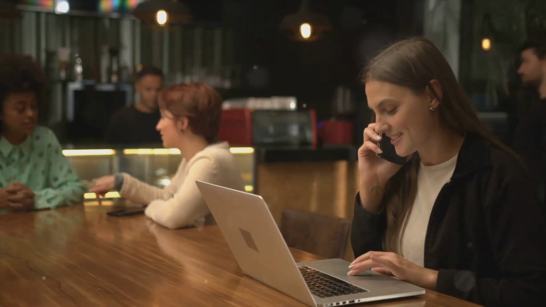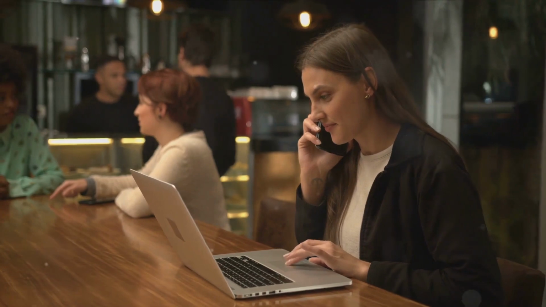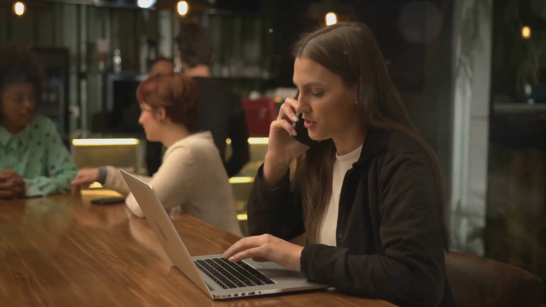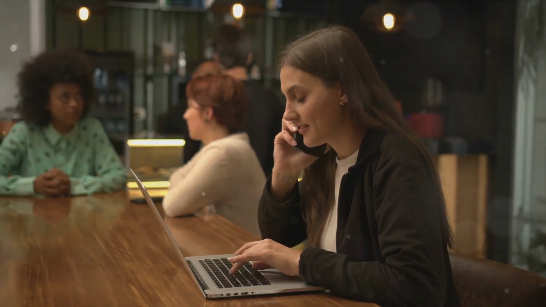On the other hand, concurrent multitasking is when you perform multiple tasks at the same time. This could be as simple as browsing the web while listening to a podcast, or as complex as typing an email while participating in a conference call. While it might seem more productive, concurrent multitasking often requires more mental effort as our brains have to constantly switch gears to keep up with the demands of different tasks.